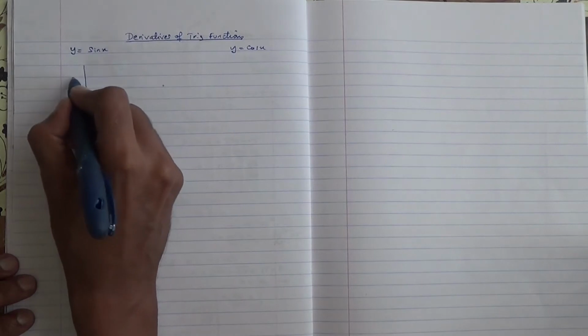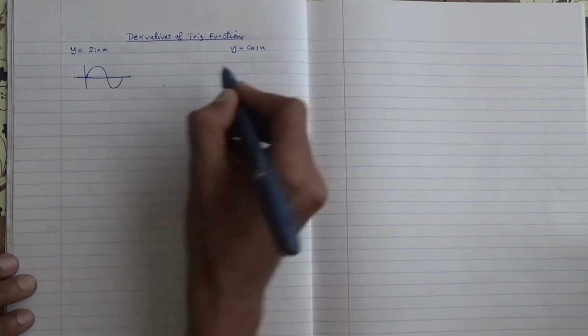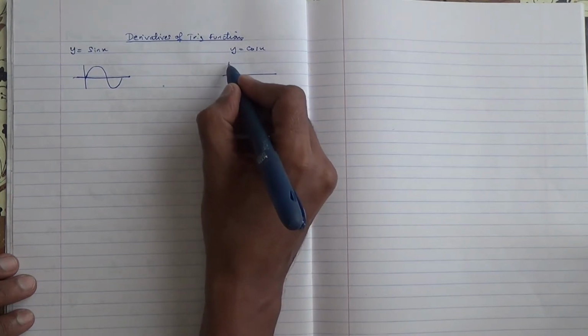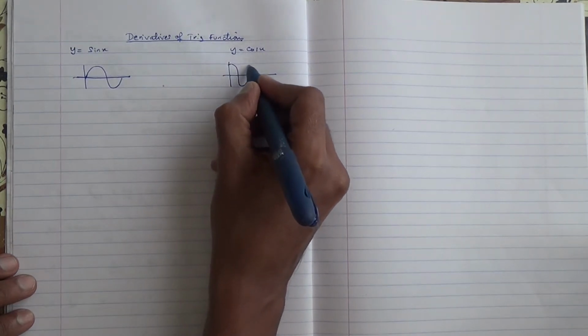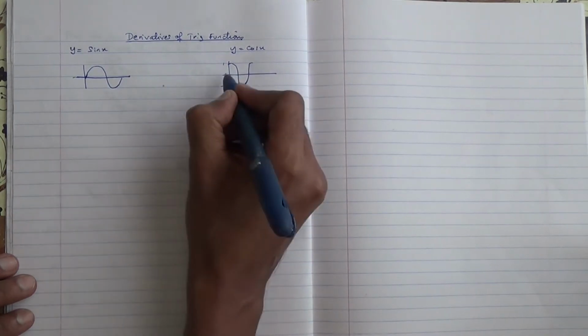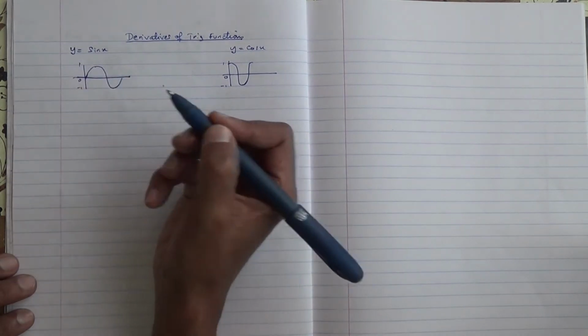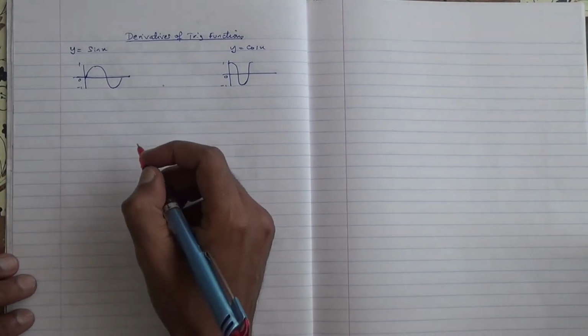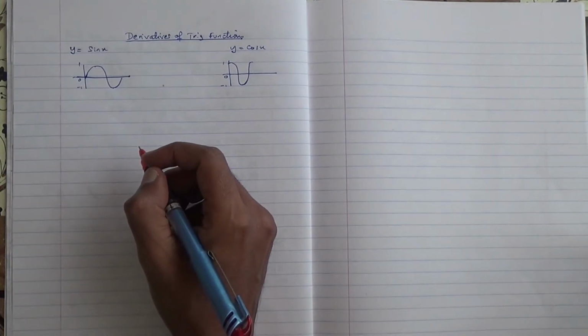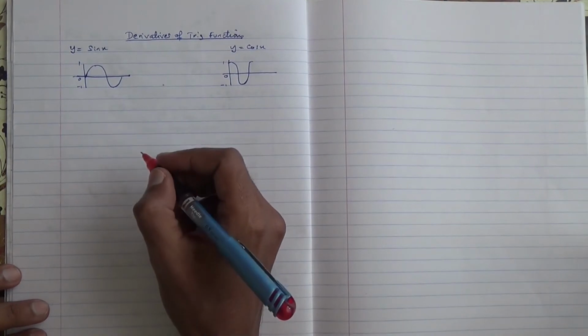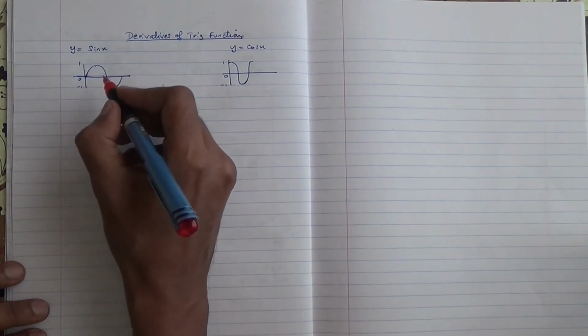Now we know that the graph of y equals sin x will look something like this, and that of cos x is going to look something like this. Here we have 1 and minus 1, 0, 0, minus 1, 1, maximum, minimum. There is graphing software that has been used to draw graphs of sin x and cos x, but we still need to learn how to draw them. And the gradient function, we're going to come to that in a moment.